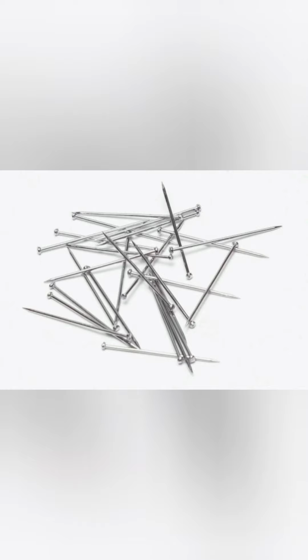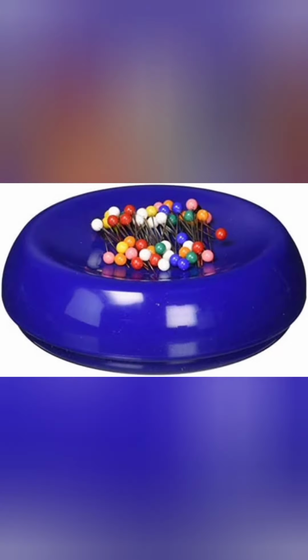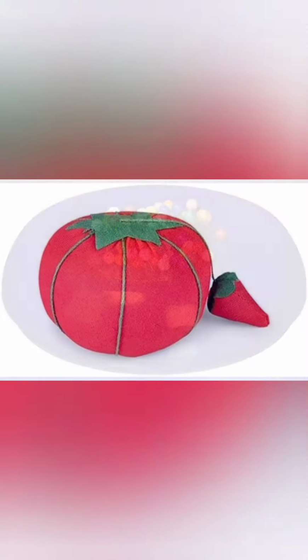All right, so the next thing you're going to need are straight pens. They can be ballpoint with the color balls on it if you like. You're going to need a pen holder. So this is excellent. The magnetic pen holder I absolutely love. Or you can go with your grandmother's tomato pen cushion. Now, anything works as long as you don't have pens all over the floor. You want to create a safe workspace, which is a stress-free workspace.